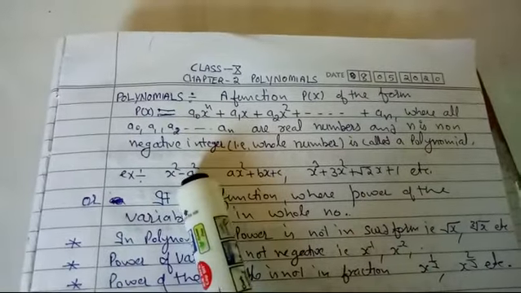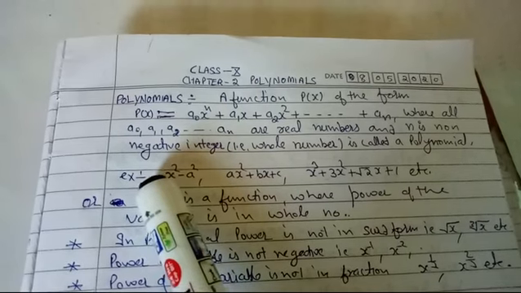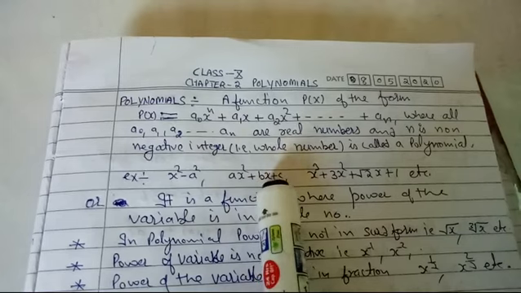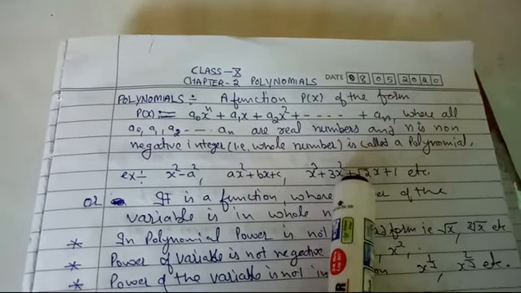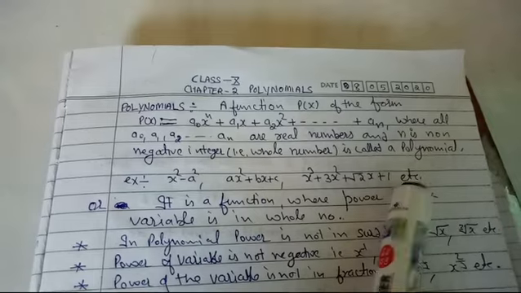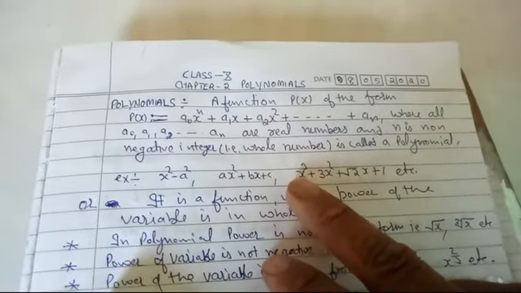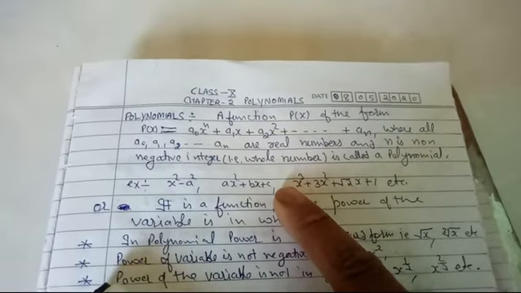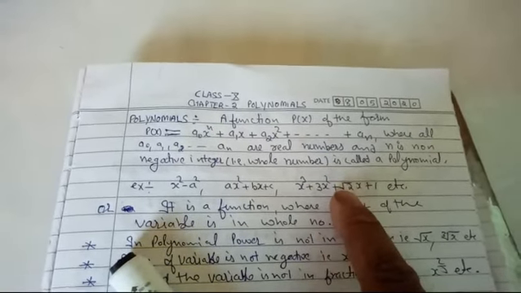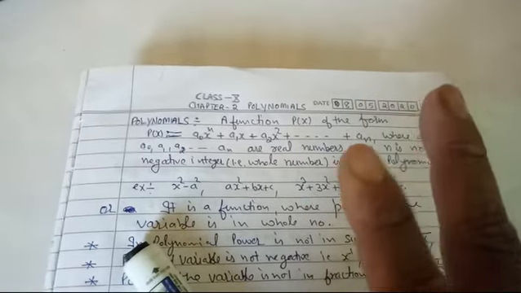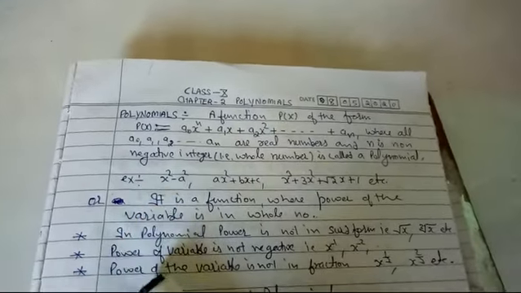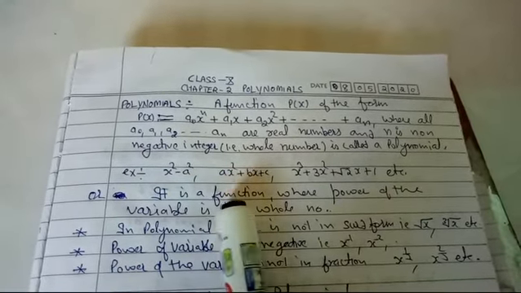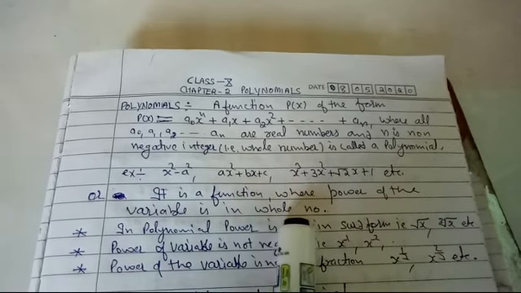Some examples I have written here: x square minus a. Here the power of x is 2, a whole number. Then ax square plus bx plus c, and ax cube plus 3x square plus under root 2 x plus 1, etc. Here in place of a0, a1, a2, we have numbers like 1, 3, under root 2. Means in this place we can write irrational numbers also. So the conclusion is that it is a function where the power of the variable is a whole number.